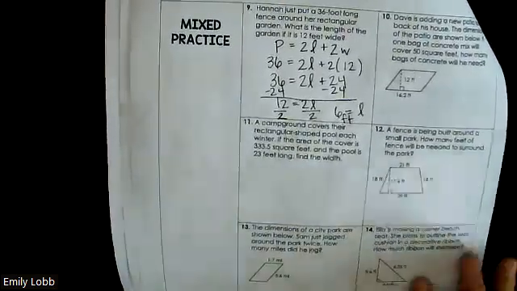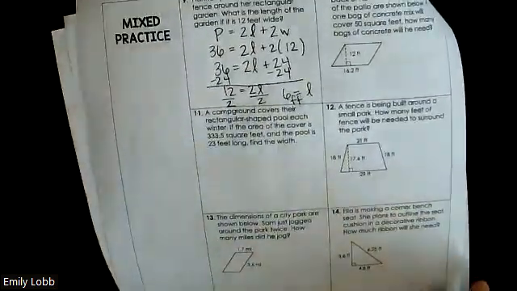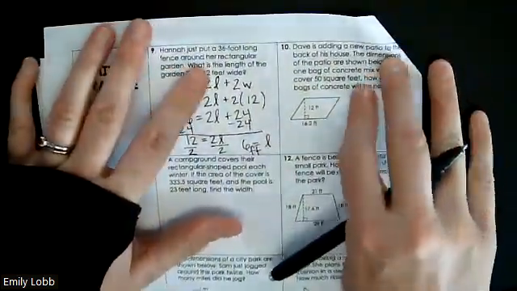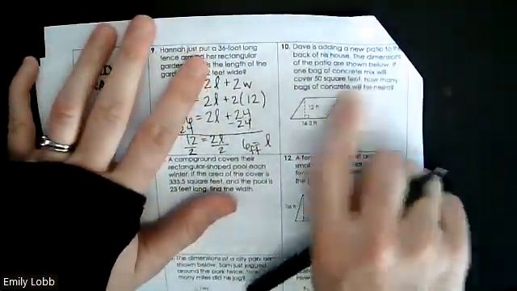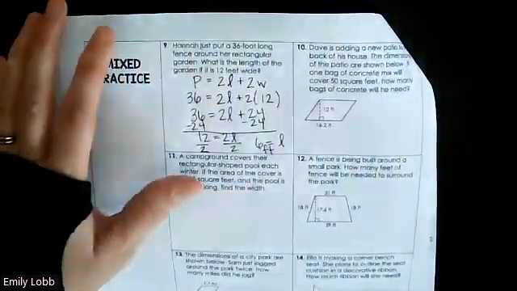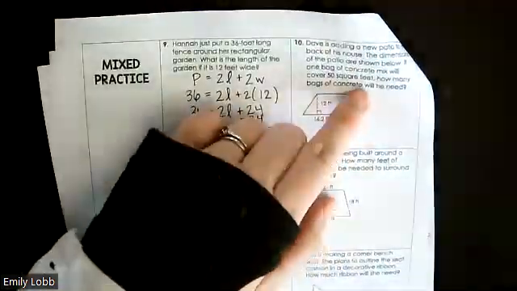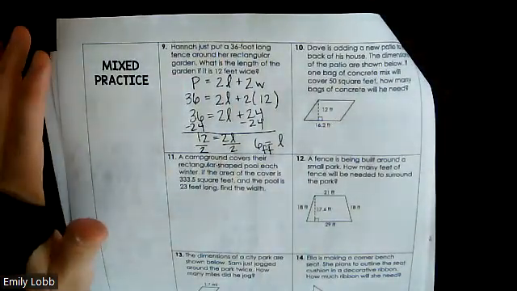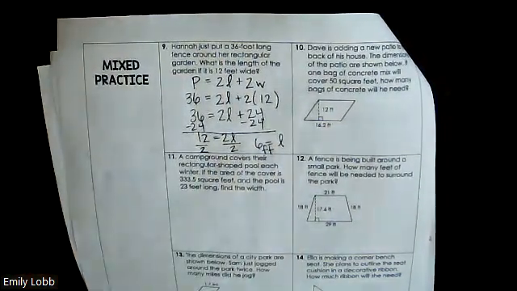All right, how about number 10? He's adding a new patio, the dimensions are shown. If 1 bag of concrete mix will cover... All right, we're talking square feet. So area or perimeter? Square feet would be area.